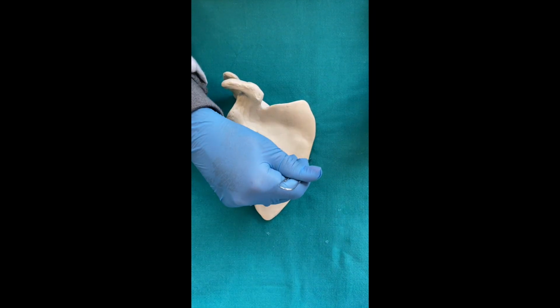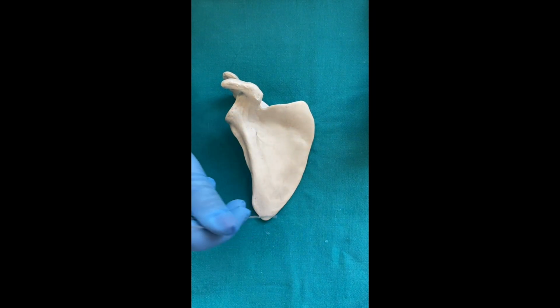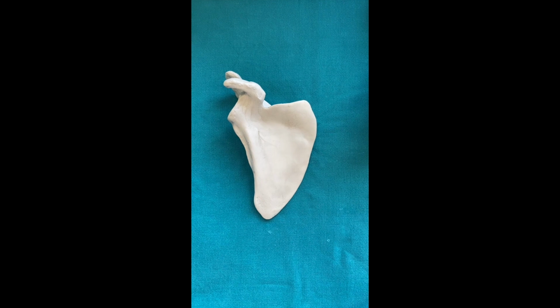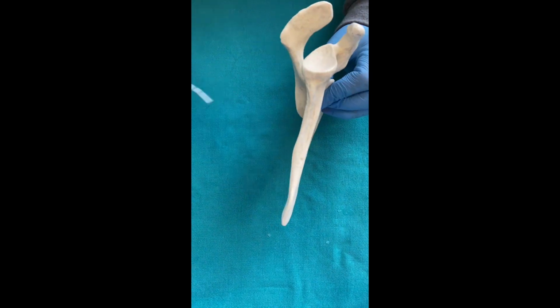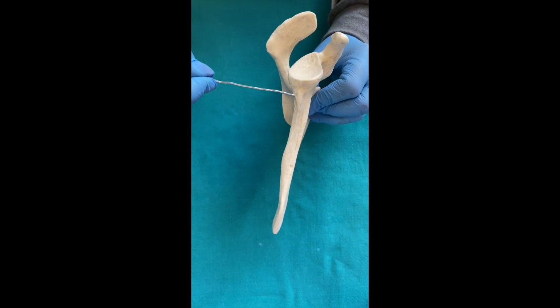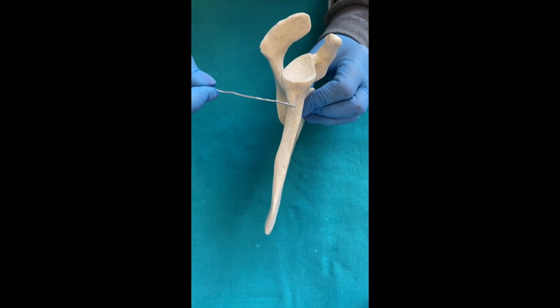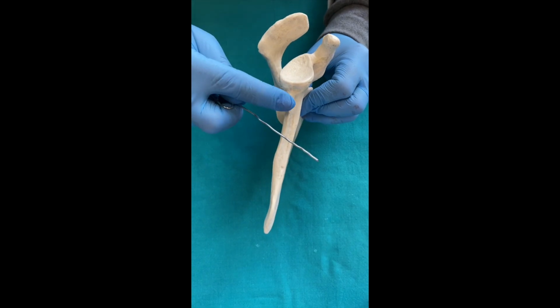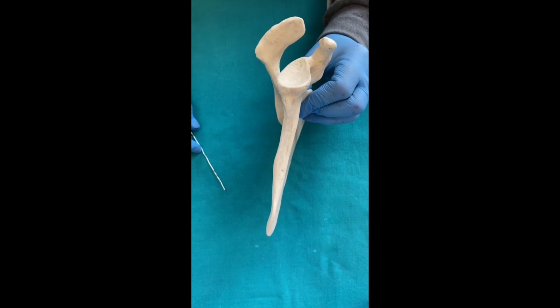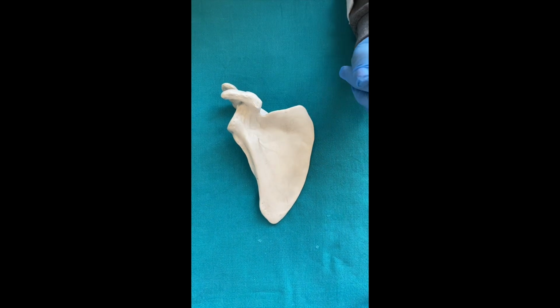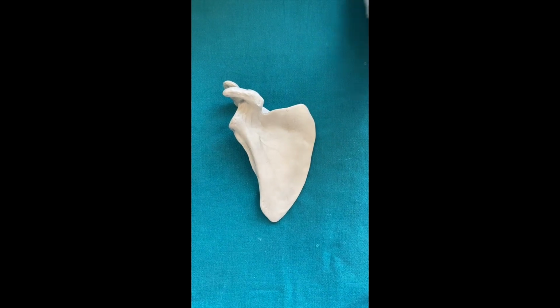This one, the medial border of the scapula, is parallel to the vertebral column, and here is the lateral border of the scapula, and here in the superior part we can see the infraglenoid tubercle. So this is here the infraglenoid tubercle. Also, we said that we describe three angles.